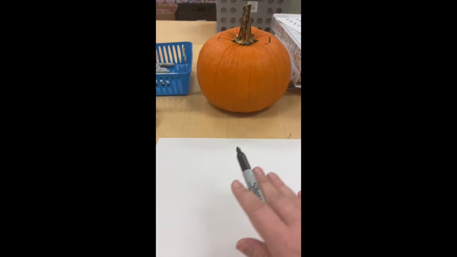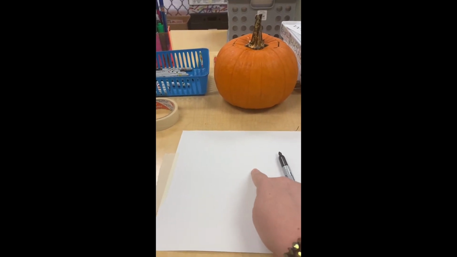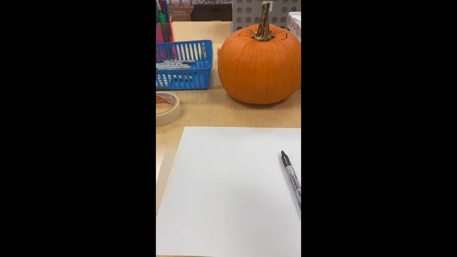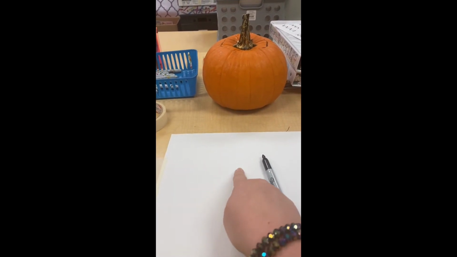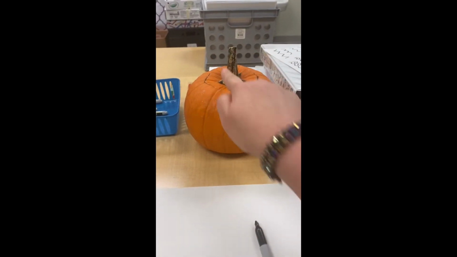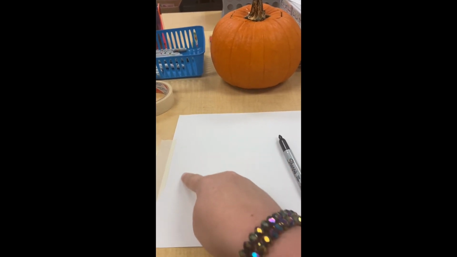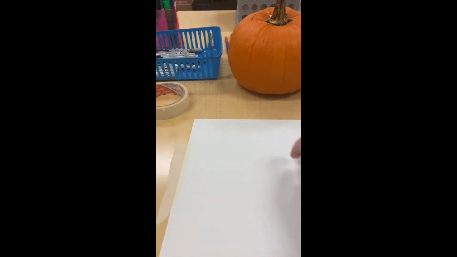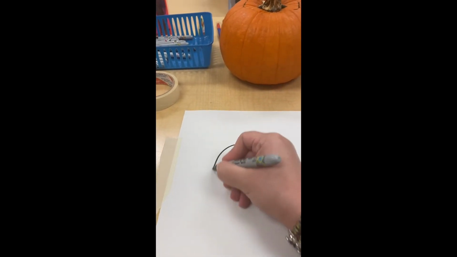So before I do that, I want to start with my finger, because when I draw with my finger, it helps me to remember where my line is supposed to go. So we're going to start somewhere in the middle, not too high, because remember, we have to draw this part. That's the stem. So we're going to start here and make a big C. Ready? Here we go. Big C.